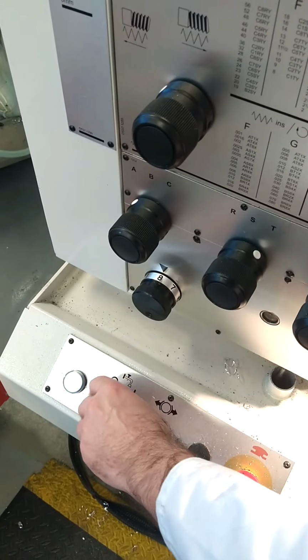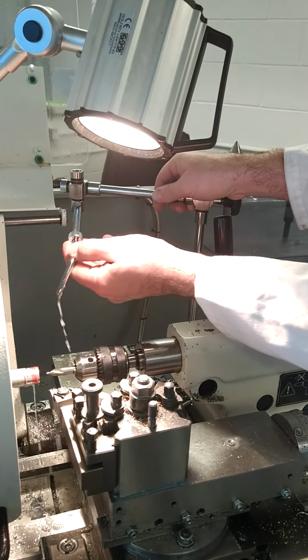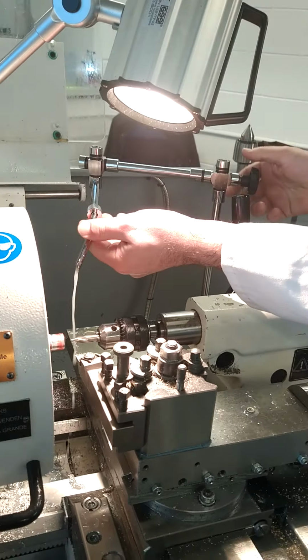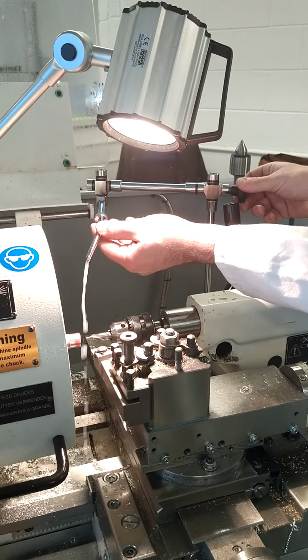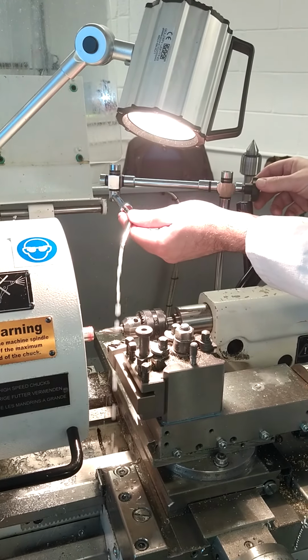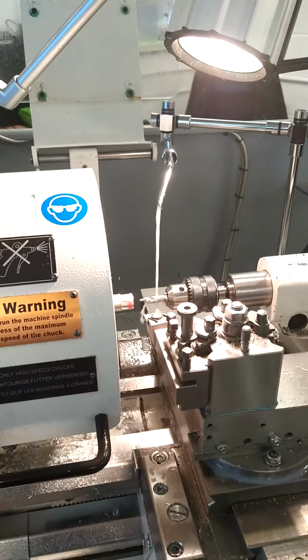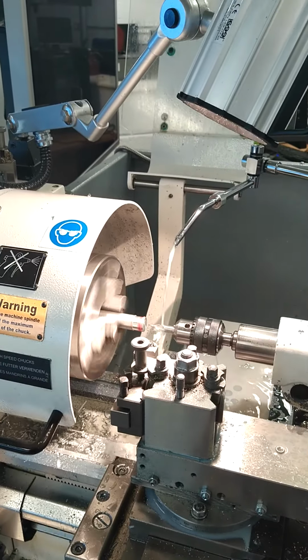So the lever for the coolant is located down here, and you adjust your flow rate on your coolant out here. Now adjust your flow rate. You don't want a big flood of material, just a nice drip constantly onto the part. Preparing on our lathe, and now we're applying the coolant onto the part.